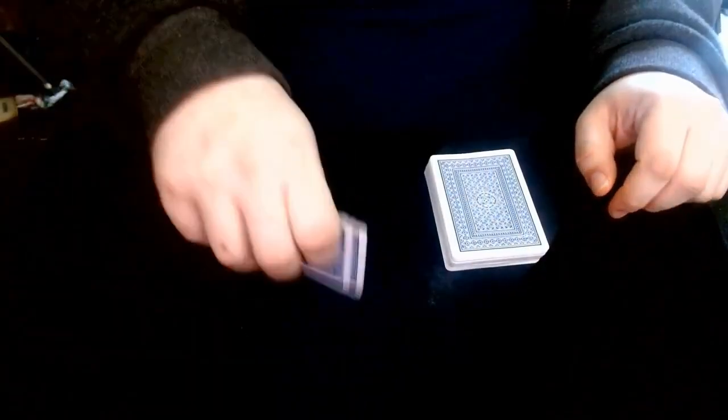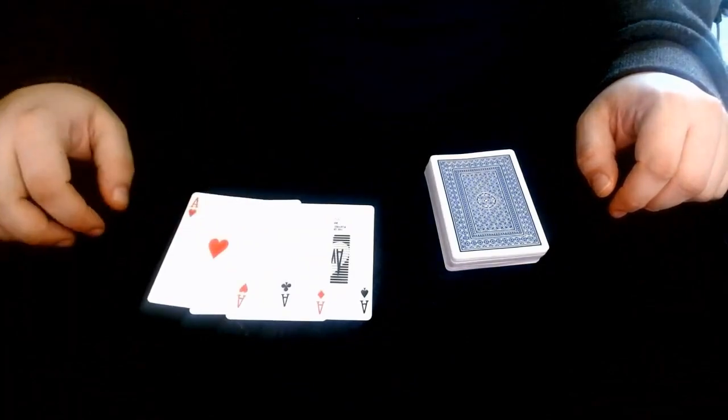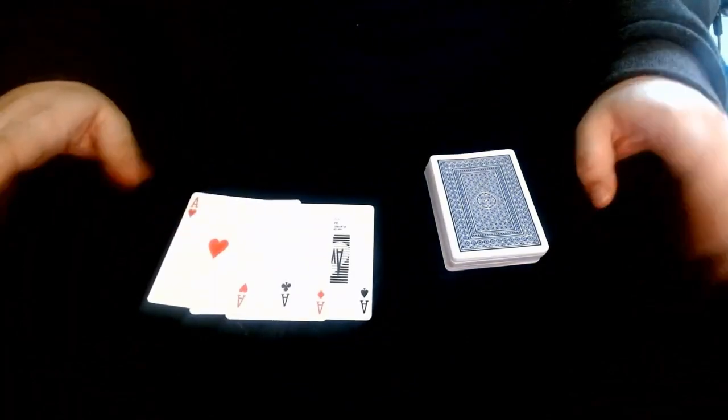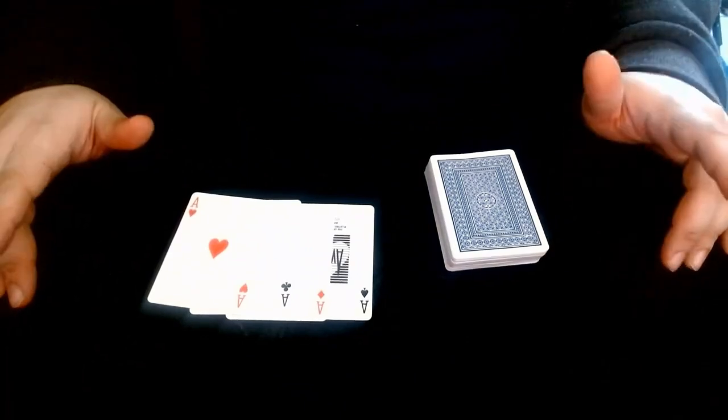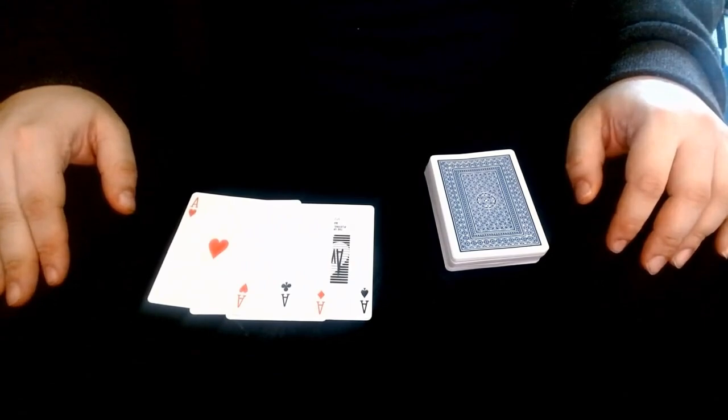Hey guys, this is the Princess Pocket. It's out of Roy Walton Volume 2, and it's a beautiful variation of the Princess Card Trick, which can be found in multiple sources, including the Encyclopedia of Card Trick.